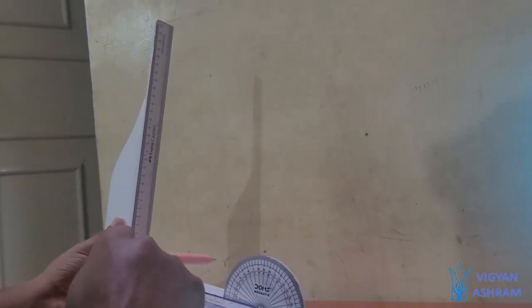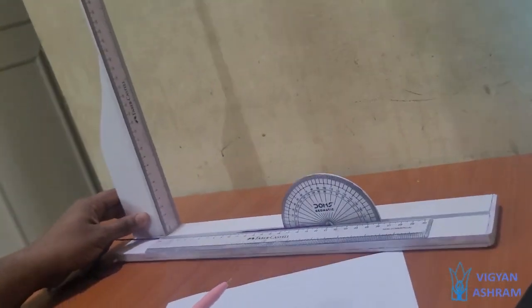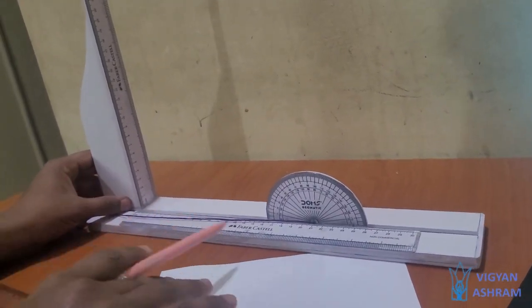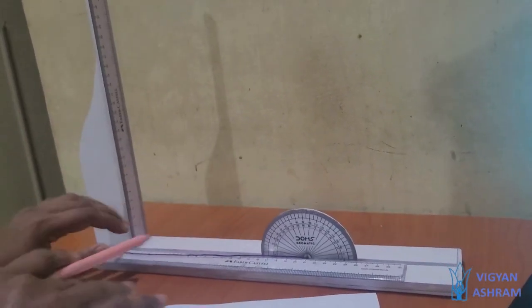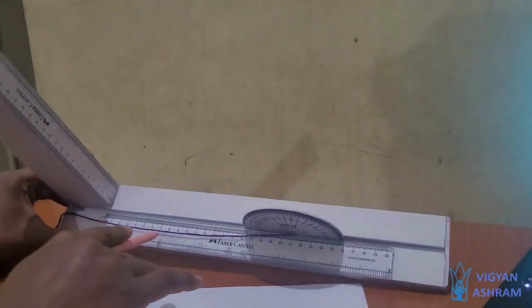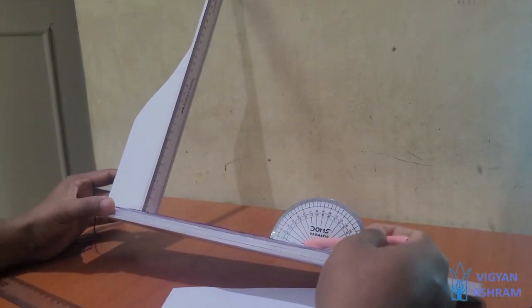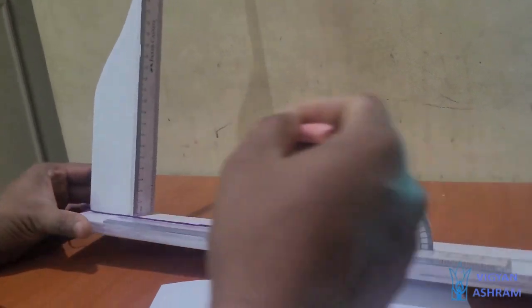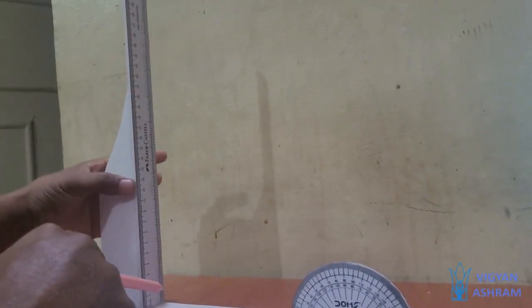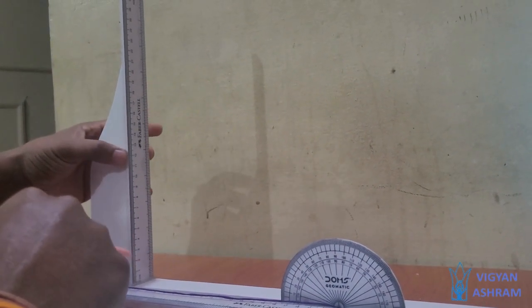So now let's see how this model works. You can see here we have three dimensions that this product can provide. One is the adjacent measurement. The second one is theta, that is the angle. Then the third one is the perpendicular measurement, which is nothing but the height of an object.